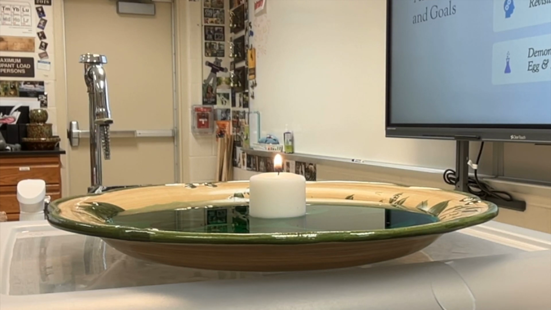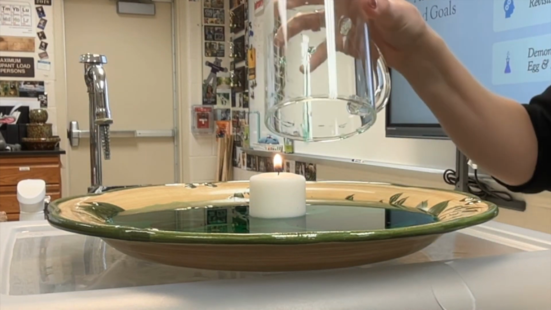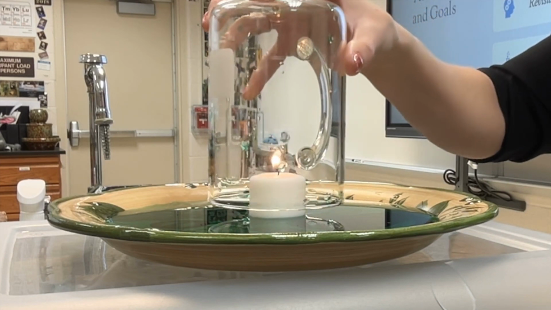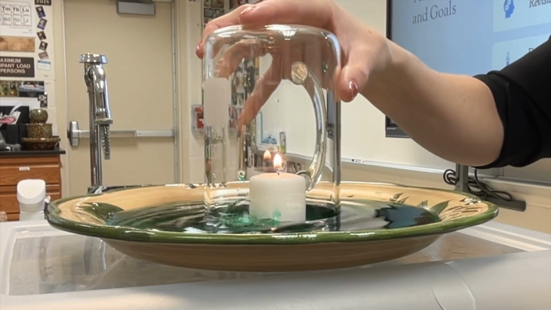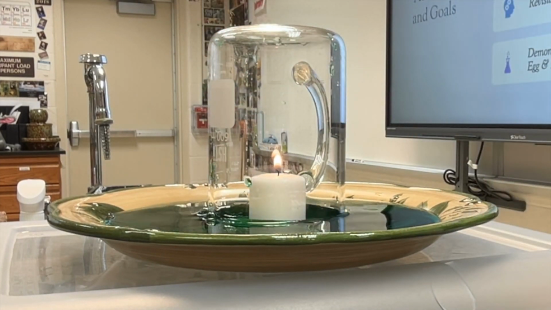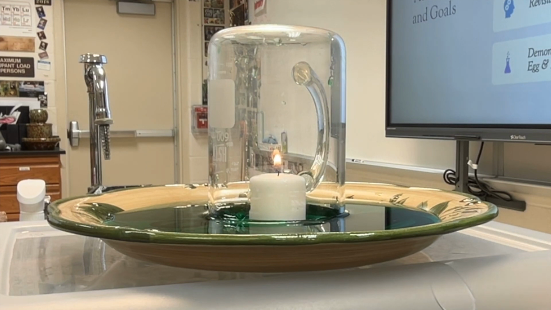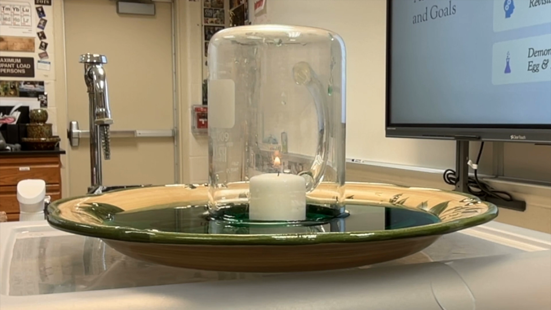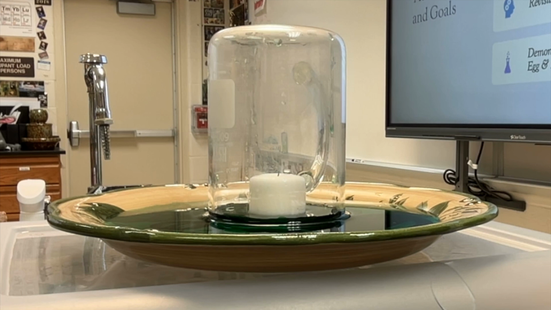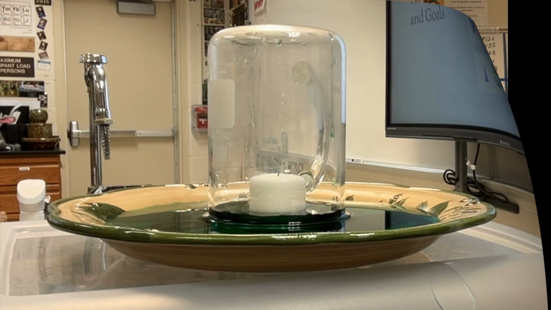So here's our demonstration. This is a plate of green colored water with a candle burning in the middle of it. I'm putting a glass over the top of it. And once the flame goes out, I want you to watch what happens at the bottom of the glass. Do you see the water rise?